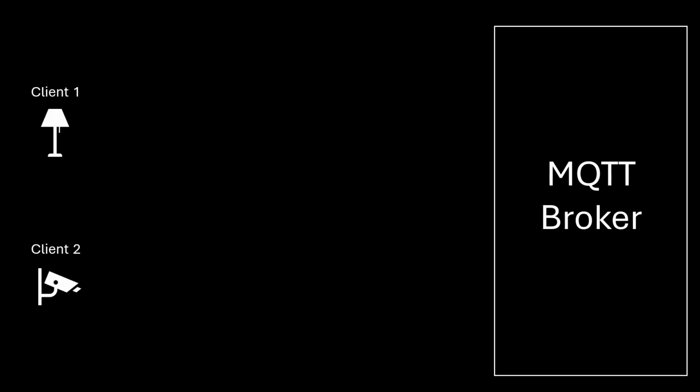To better explain topics, publishing and subscribing, let me walk you through this flow diagram. On the left you can see two clients. One is a lamp and the other is a motion sensor. And to the right you've got the MQTT broker.